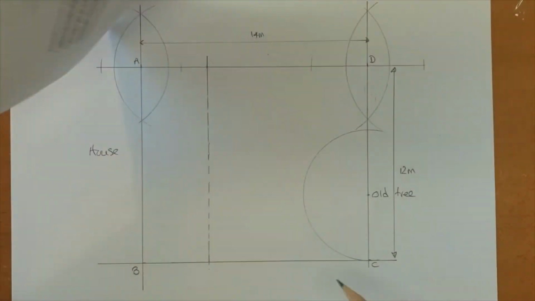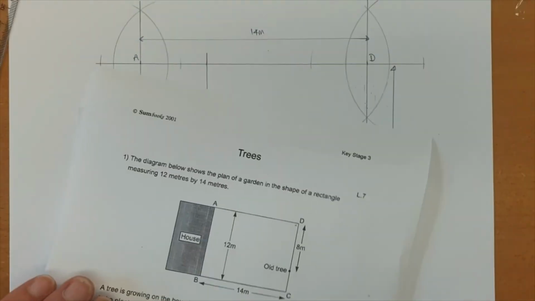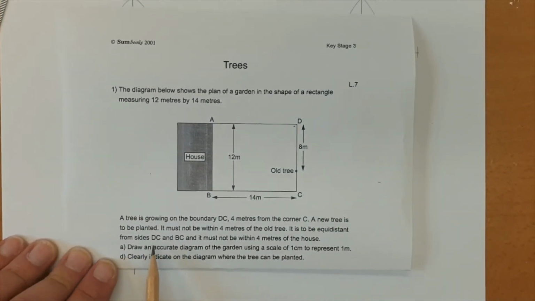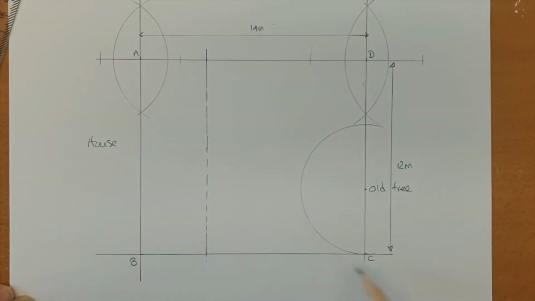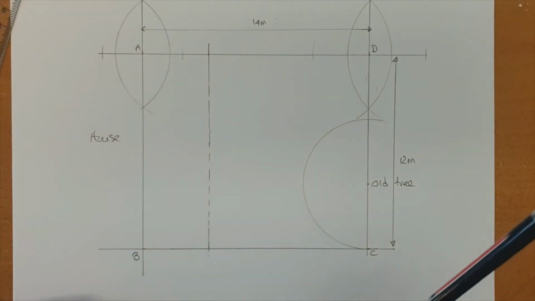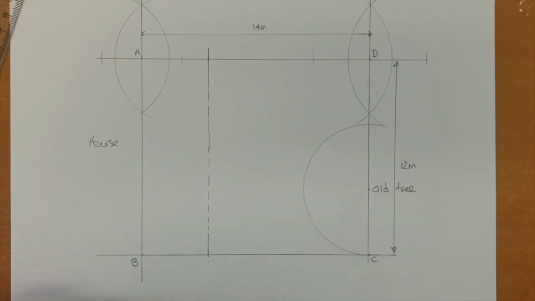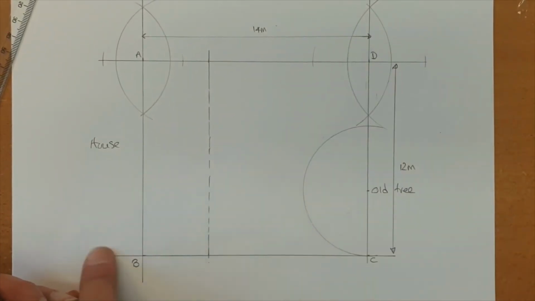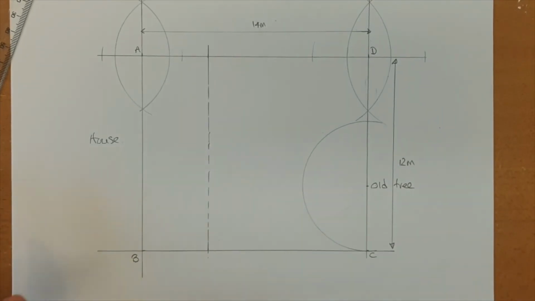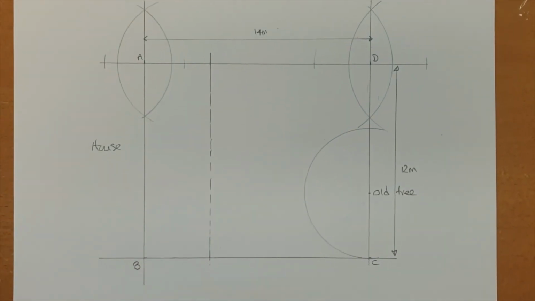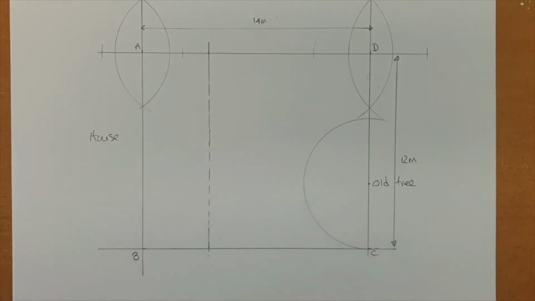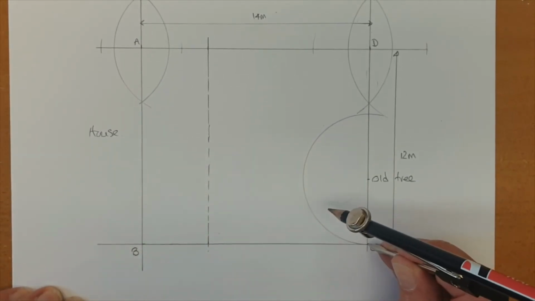So I know it's somewhere in the rest of the garden, where this tree's going. It must be equidistant from sides DC and BC. So it's now got to be equidistant from DC and BC. So now I'm going to bisect the angle DCB. Now we know actually that's a 45-degree angle, but the whole point here is this is ruler and compasses only. So there's no good doing that with a protractor. You won't get the marks for it. You need to see the construction lines for doing this.